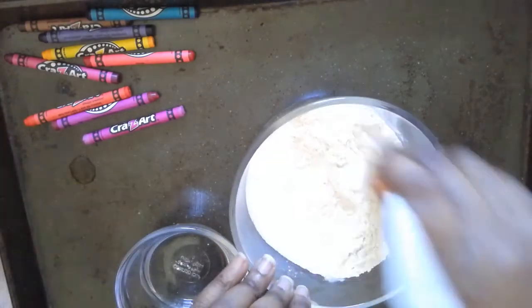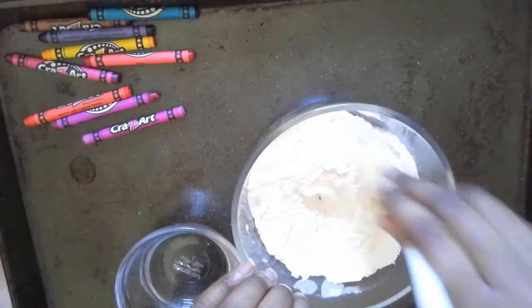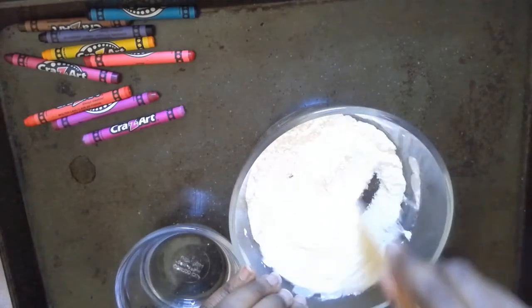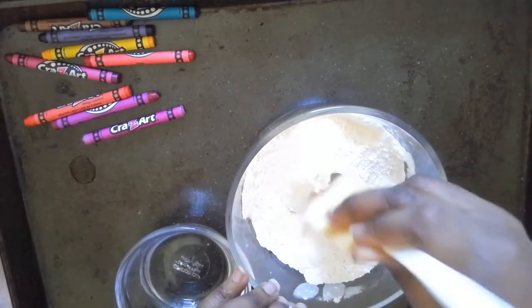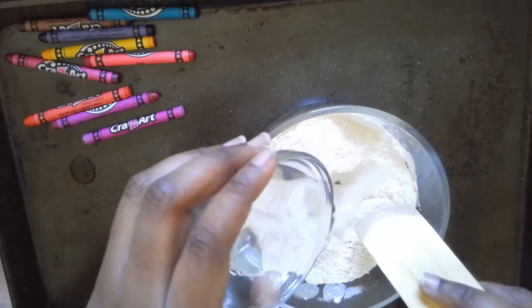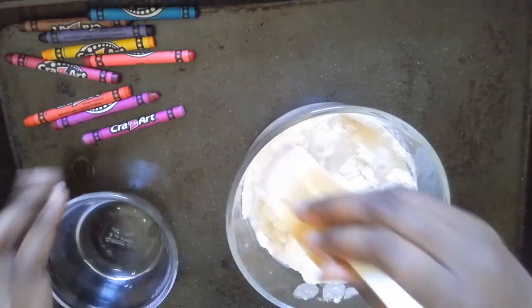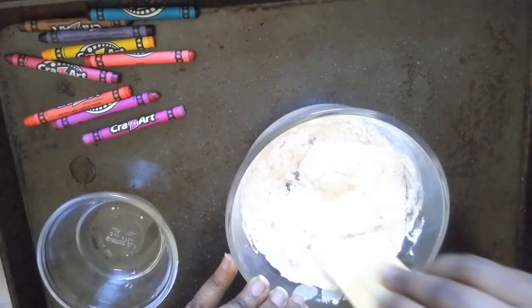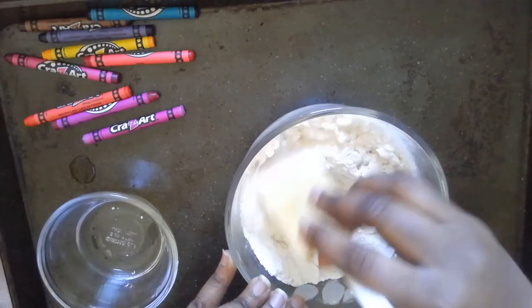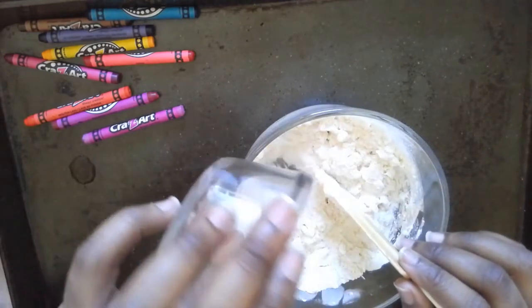And you want to mix it together really well. And then we're going to slowly add our water. So this is basically making white Play-Doh.